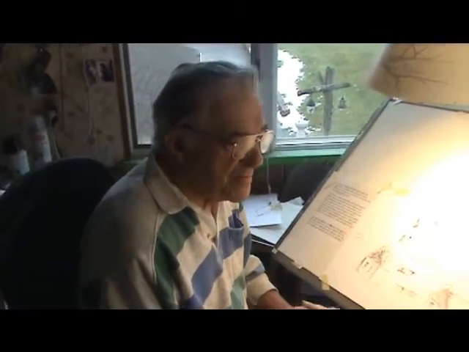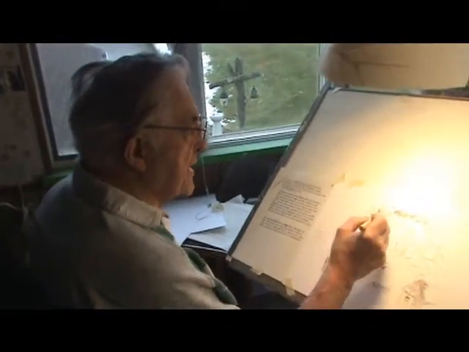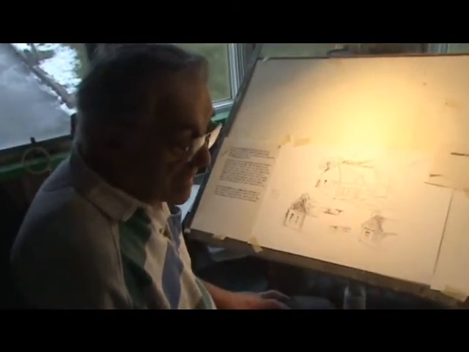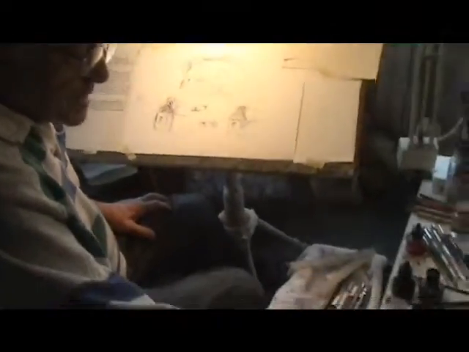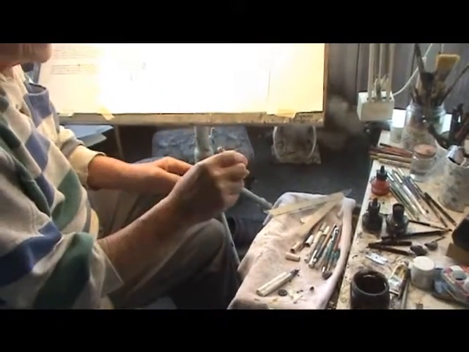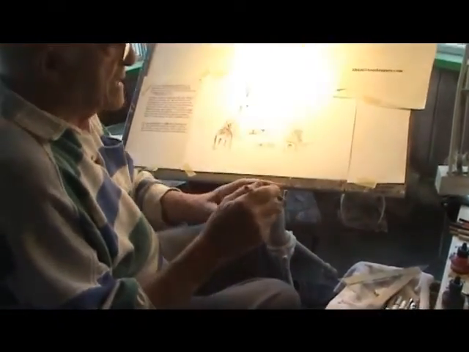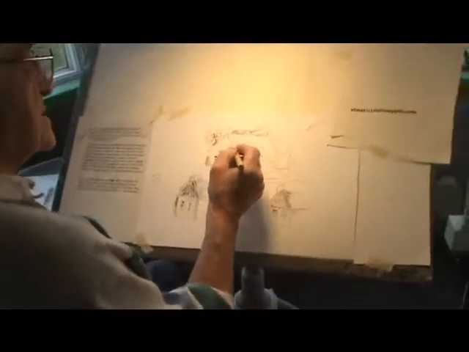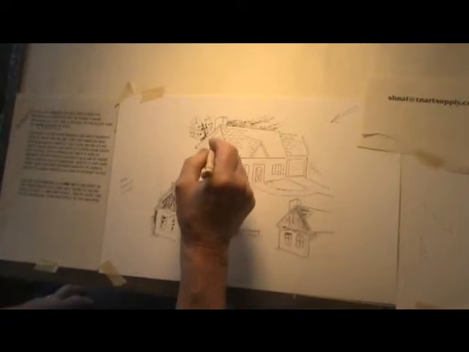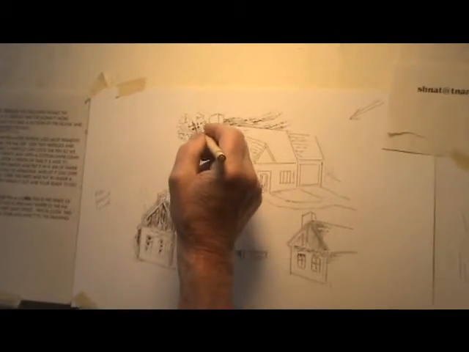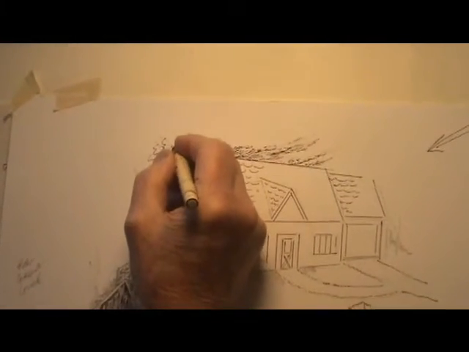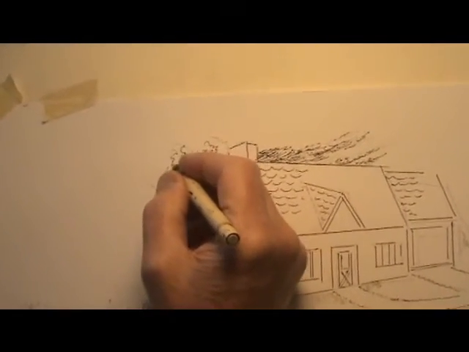We're going on to another exercise that we've done in the past. First of all, let's go back to the pen. We start with the pen, dip it in the water, wipe it off, shake it one time, tap it on the back, and we're ready to go. In this case, where we drew the building, what we want to do is just add certain elements to the house. In this case, we're adding a tree in the background.